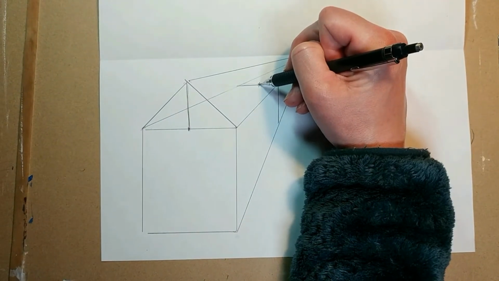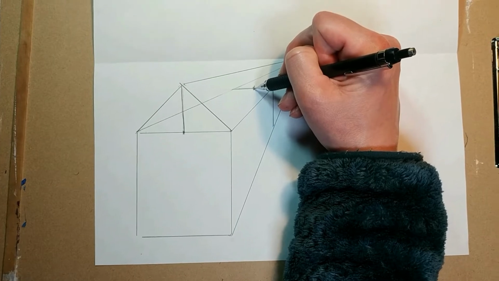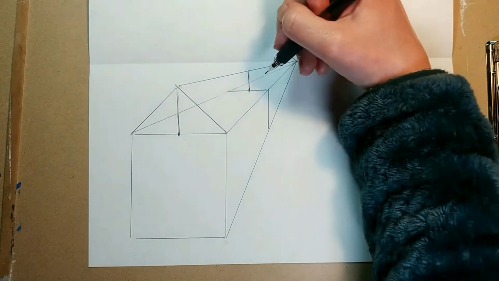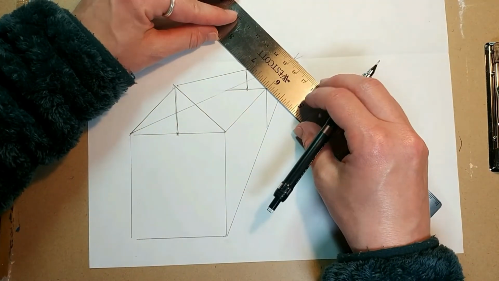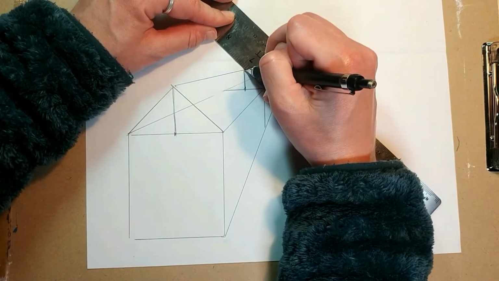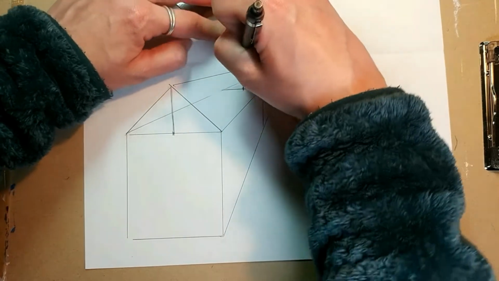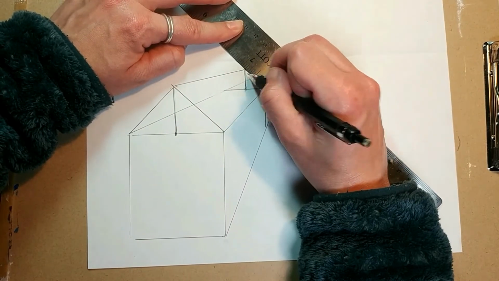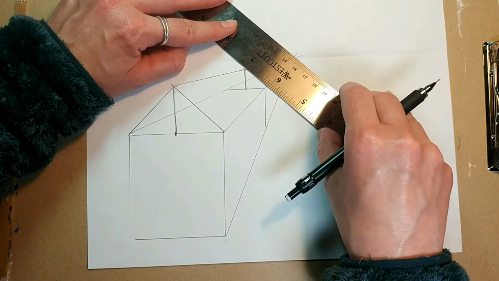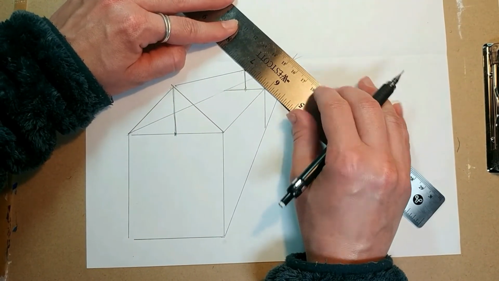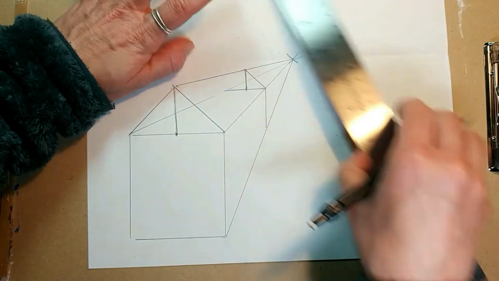Next, from the mark that you made in the center of the back side of the roof, draw a vertical line going straight up. And finally, connect where the vertical line and the top of the roof meet, and place your straight edge between that point and the back corner of the house to trace that one.